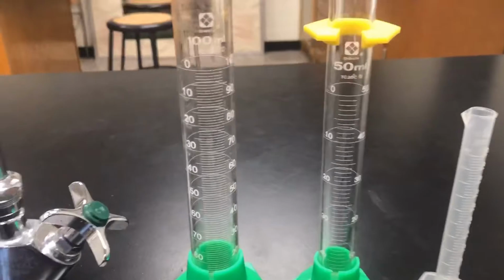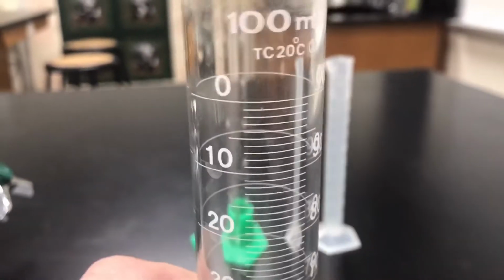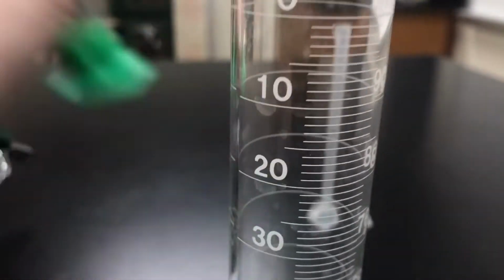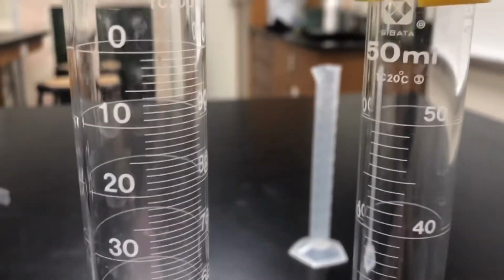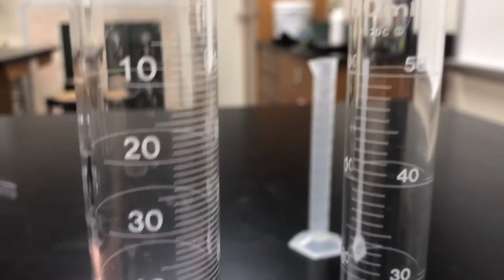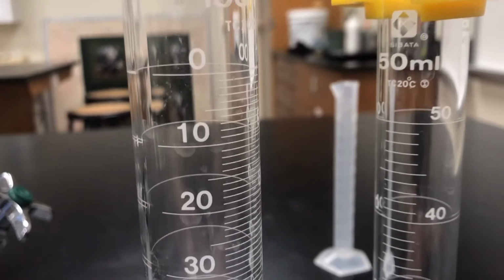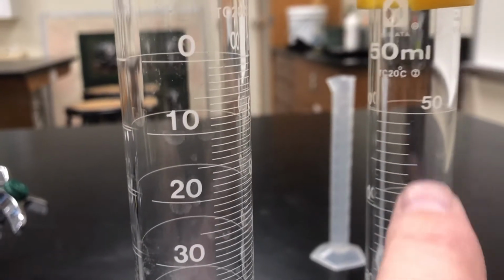So back to our instruments that we can use. We could use the 100 milliliter graduated cylinder, or we could use the 50 milliliter graduated cylinder. Now, which one do you think we would want to use? To become more precise, we'll look at the graduations. From here to here is 10 milliliters, but from over here, it's here to here is 10 milliliters.